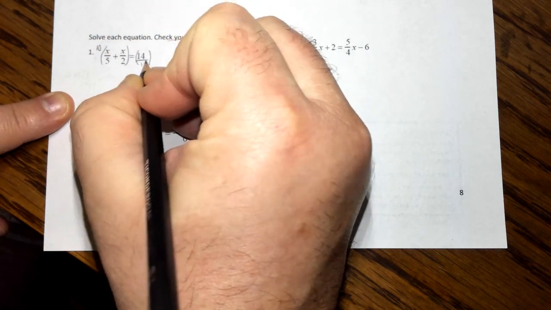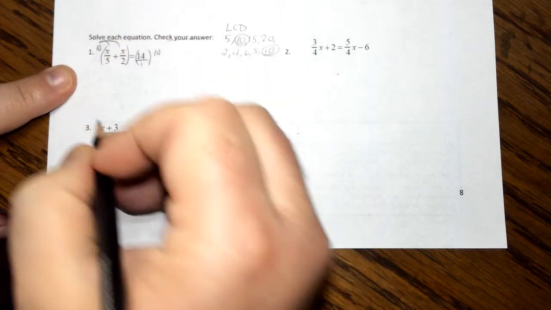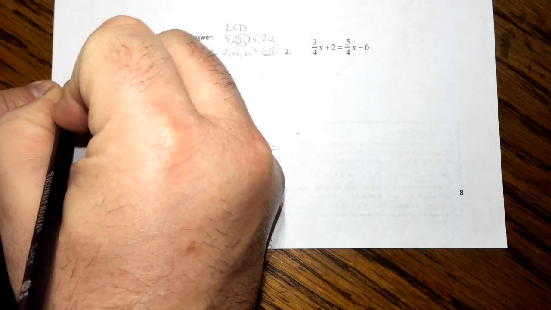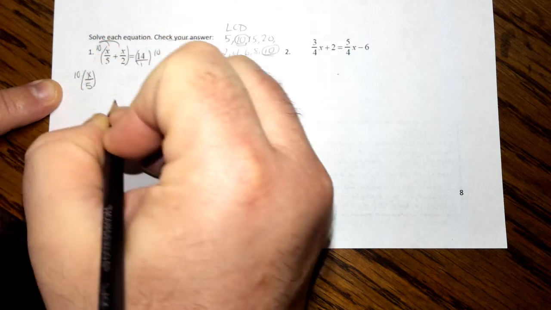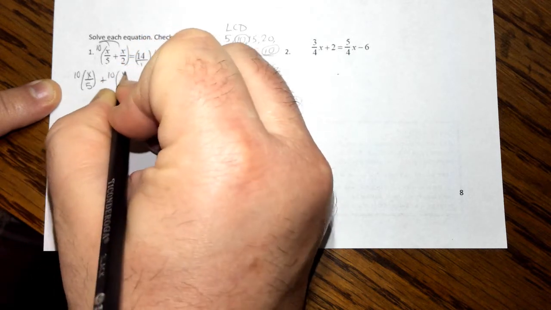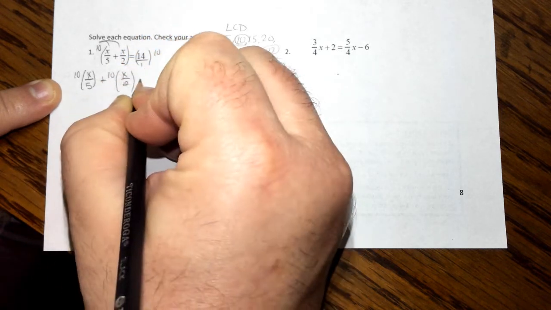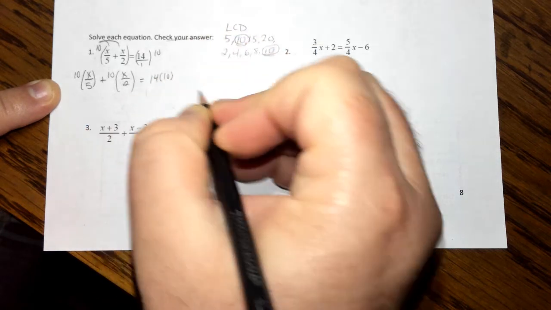Okay, by 10. So we're going to do 10 times x over 5, not x plus 5, sorry. So we're going to write down 10 parentheses x over 5, and then plus 10 times x over 2. Okay, and that's going to equal 14 times 10.